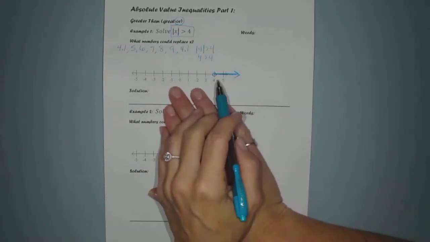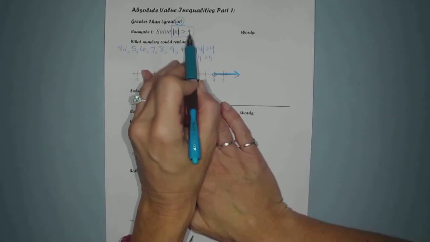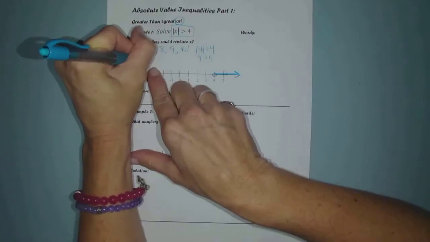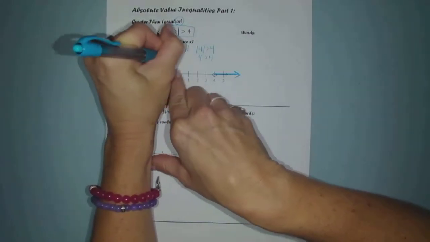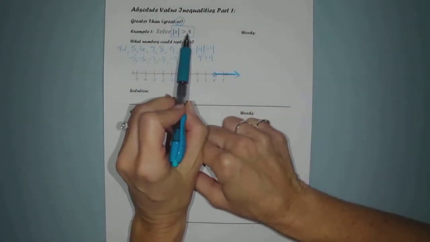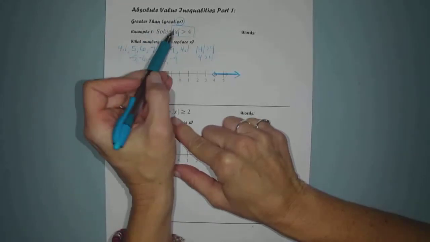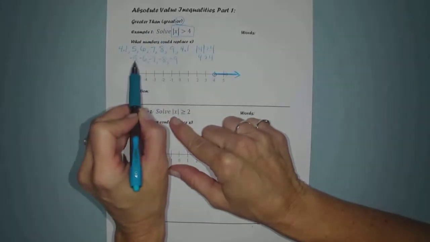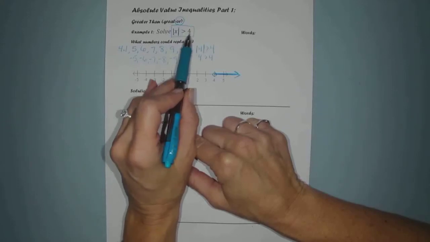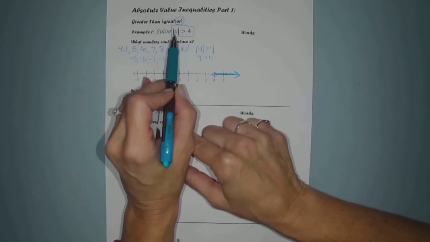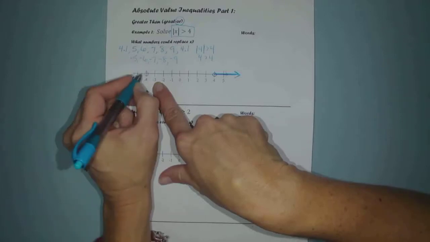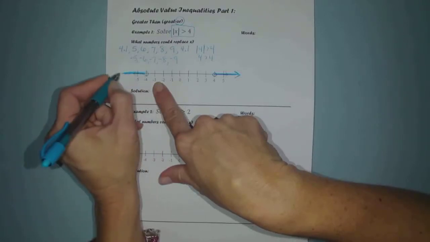Do we have any other numbers whose distance from 0 is more than 4? What about -5, -6, -7, -8, -9? Are those numbers more than 4 away from 0? Well, sure they are. The absolute value of -5, if I put -5 here, I get 5, and 5 is bigger than 4. -6, the absolute value is 6, and 6 is bigger than 4. So I also have solutions to this inequality all down here to the left of -4.